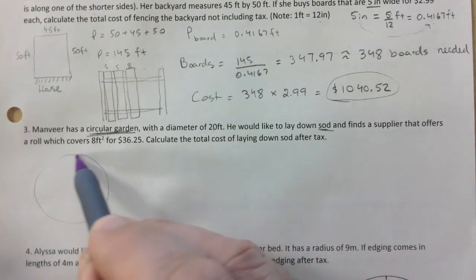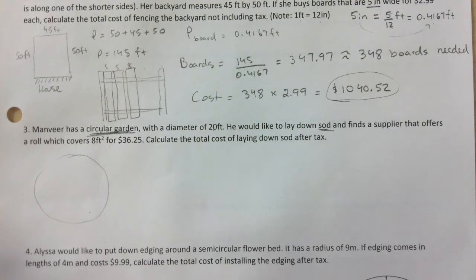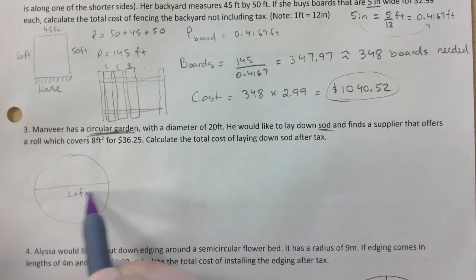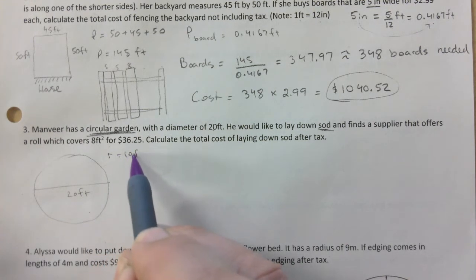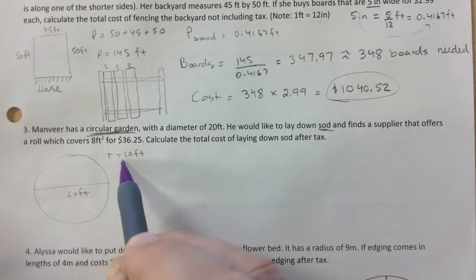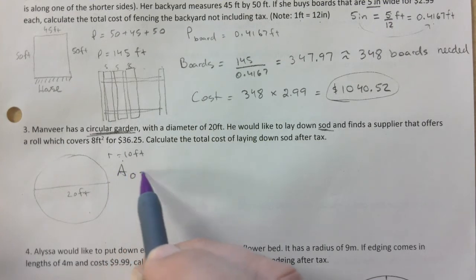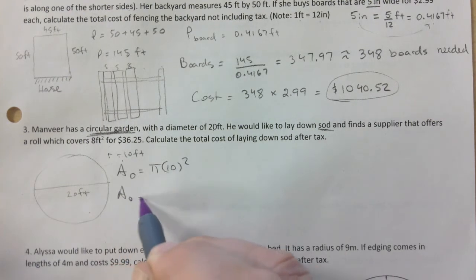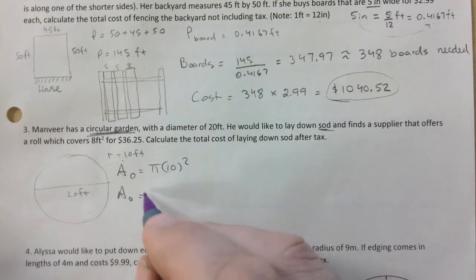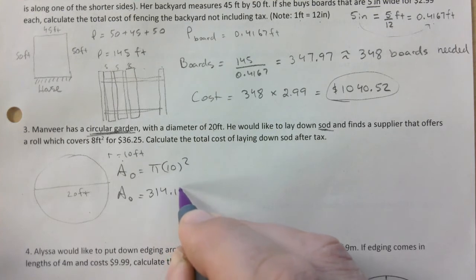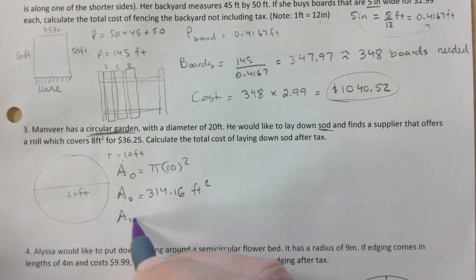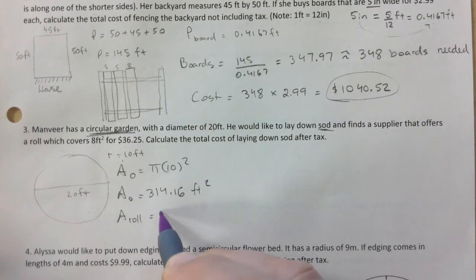First of all, the garden is like this. It's 20 feet across. The radius is 10 feet, right? You just divide that by 2 to get the radius. The area of the circle is pi times the radius squared. Area of the circle is 314.15 or 16 square feet. Area of the roll is 8 square feet.